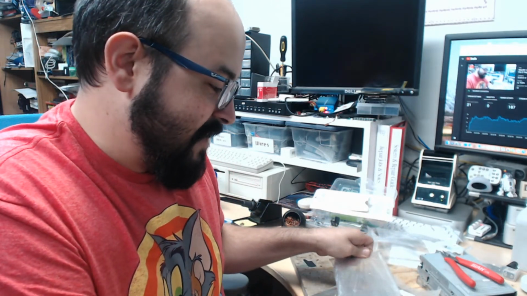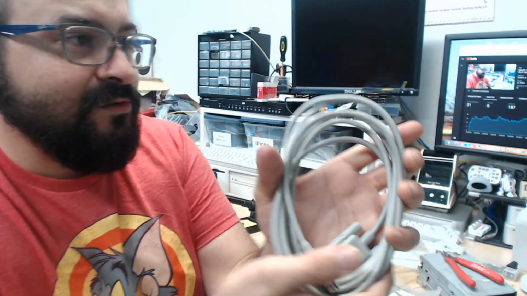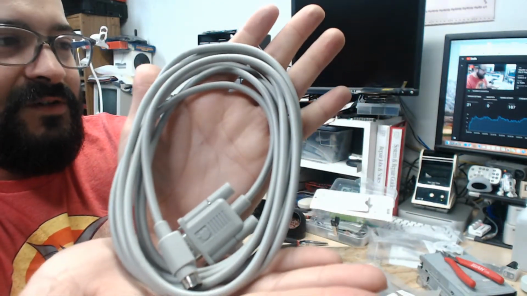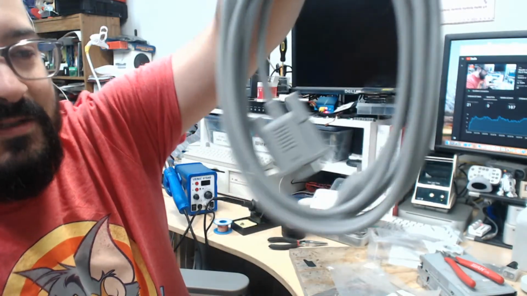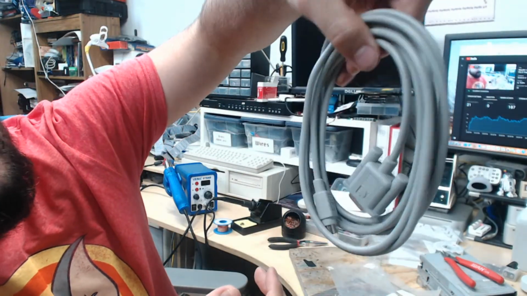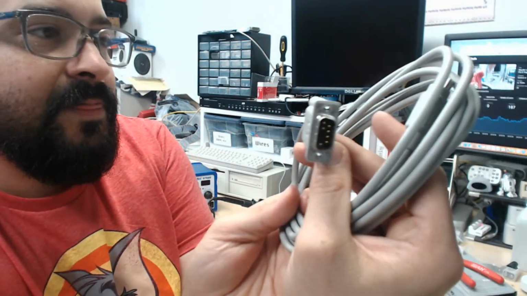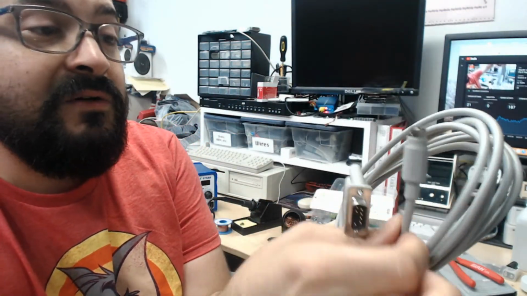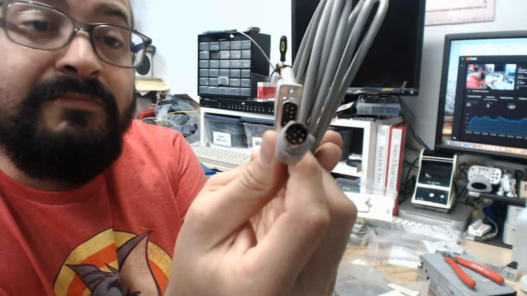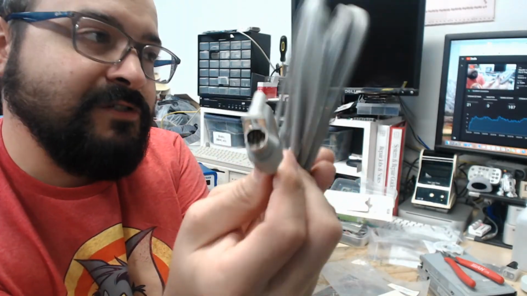I don't think this cable has ever been out of this bag. This looks brand new. Look at the coloring on it. That is beautiful. Oh my goodness. This has never been touched. Wow. That's cool. Alright, so we have the cable there. So this is DB9. That's the older serial port that the older Macs used. And on the other side, this is the mini DIN connector. This will be for an Image Writer 2.